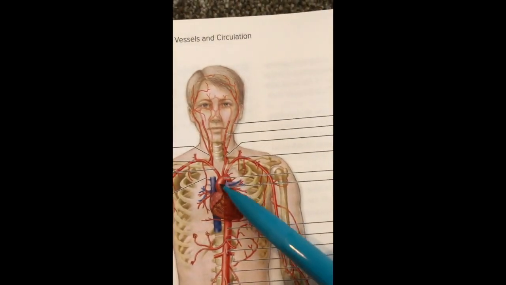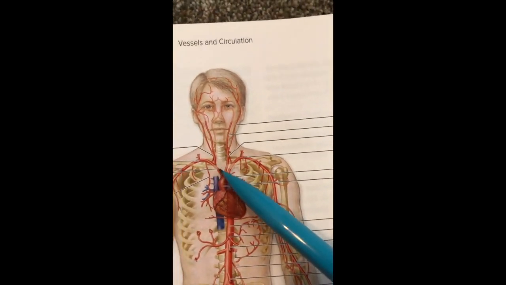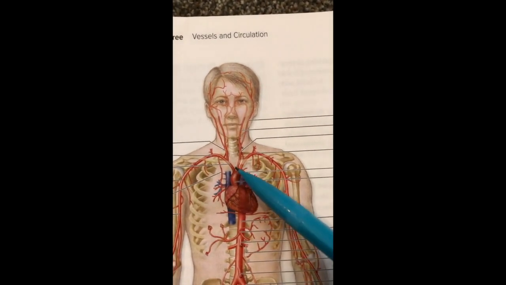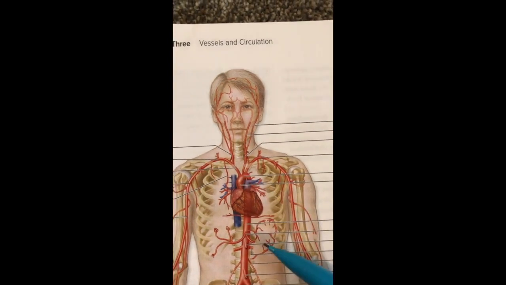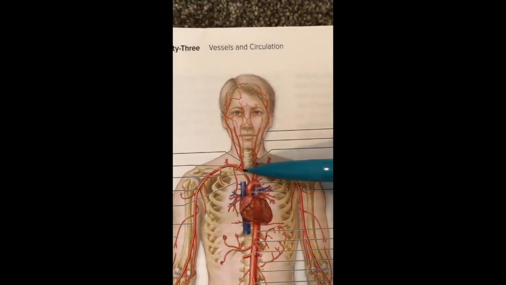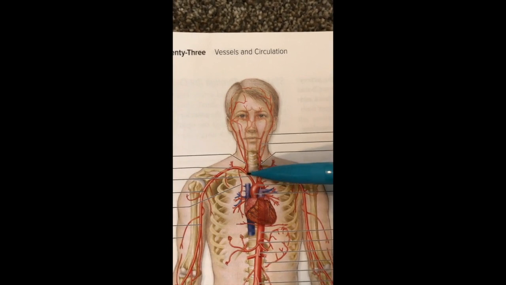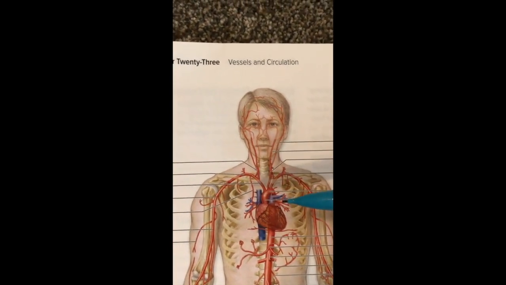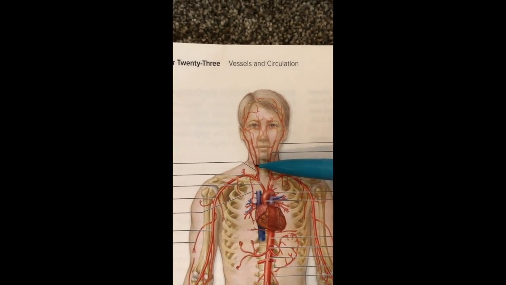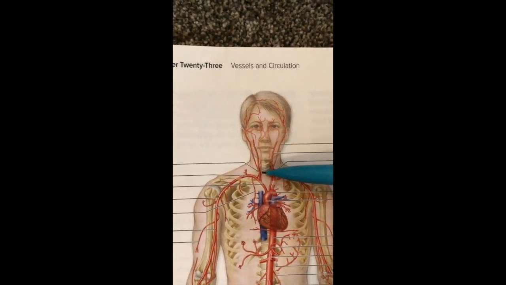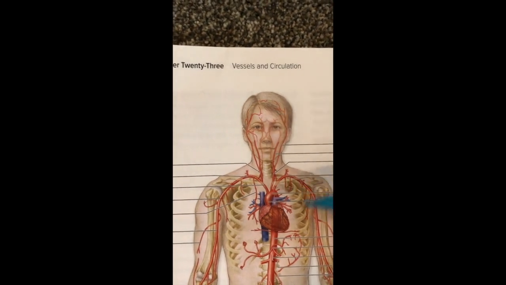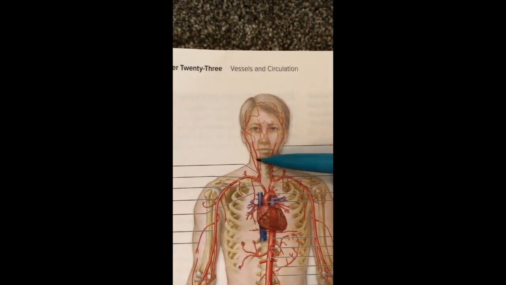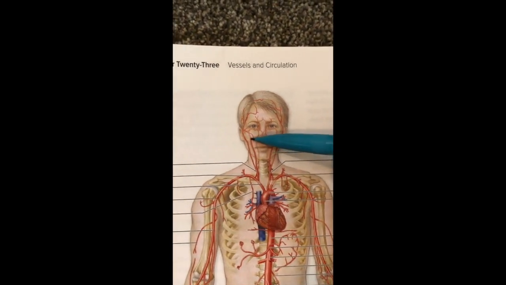So this is the aorta. So we need to take this vessel right here, which is the brachiocephalic trunk or the brachiocephalic artery. And that artery we need to take up here to the right common carotid artery. And that common carotid artery is either going to go external or internal. And we're going to be supplying blood to the brain. So we need to take the right internal carotid artery.